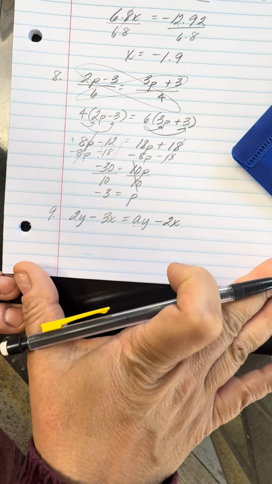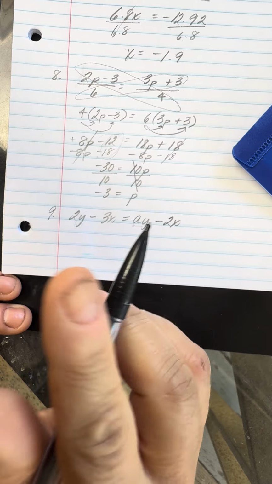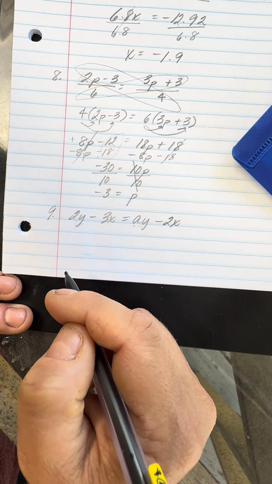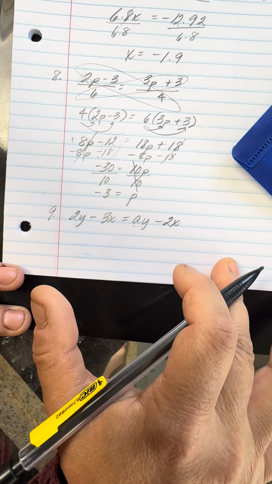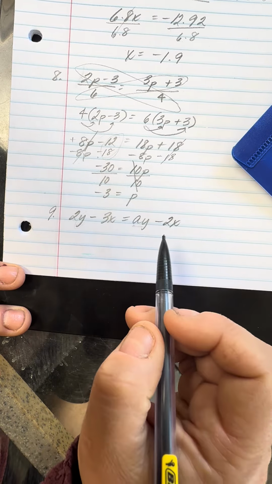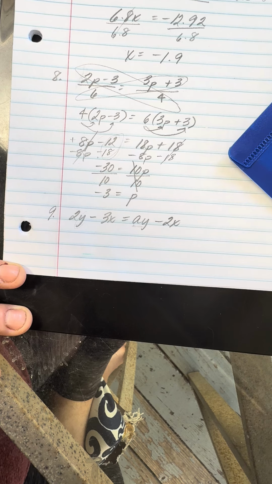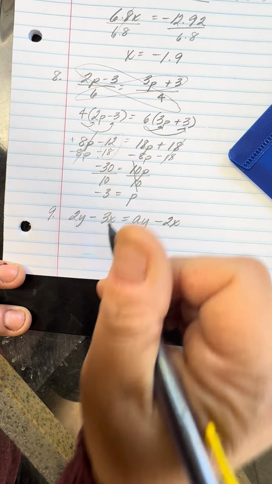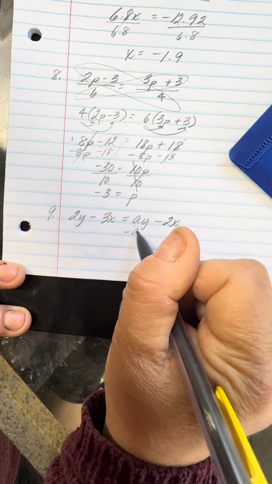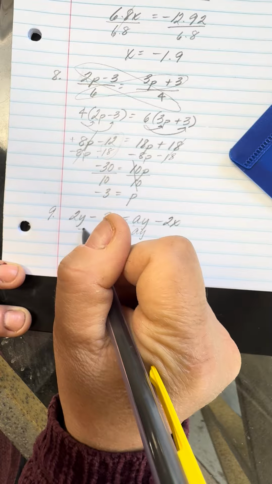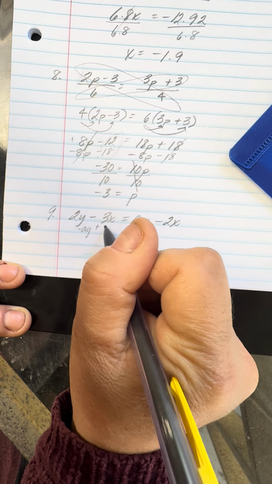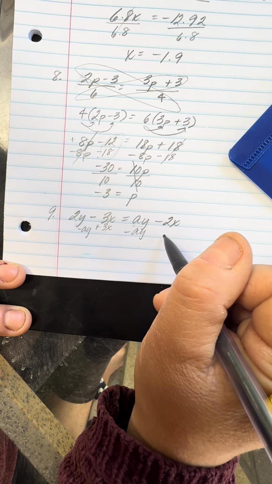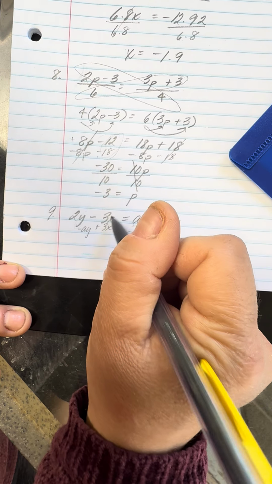So we're just going to start doing what we know how to do. Try to get y's on one side of the equal sign and everything else on the other side, okay? Okay, so I think what I will do is I'm going to subtract the ay from this side in order to move it over here. And I'm going to add the 3x here and add the 3x here.